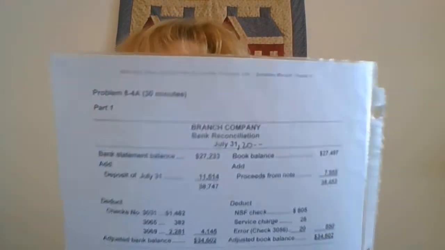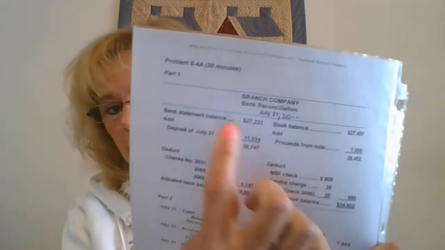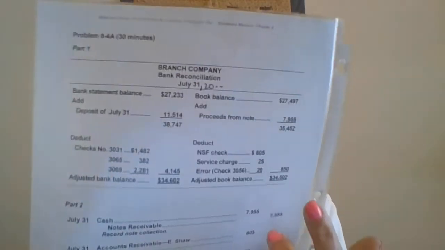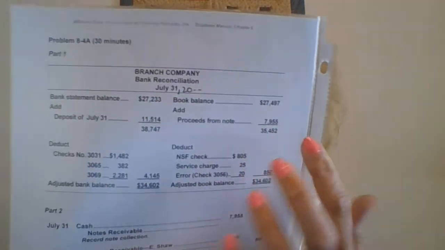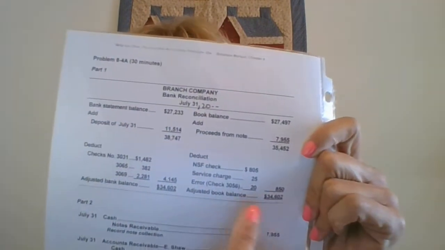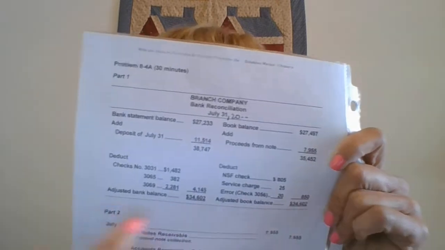On the book side, this is where you add in any of your notes receivable that you had collected money for one of your clients. If there's an error that either adds or subtracts, you want to make sure that you get that in the right area here. For this one, there was an error for check number 3056, so you had to subtract that out. The serial problem, or 8-4B, one of the two, had a $9 error and you had to add that in. So make sure again that you put that on the correct side.